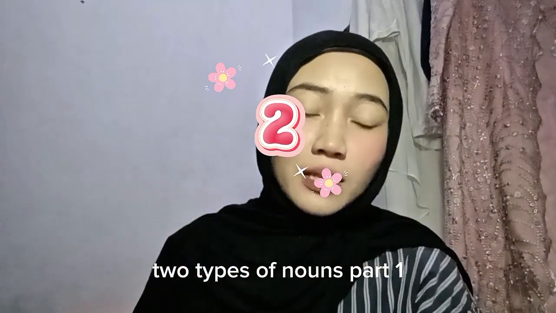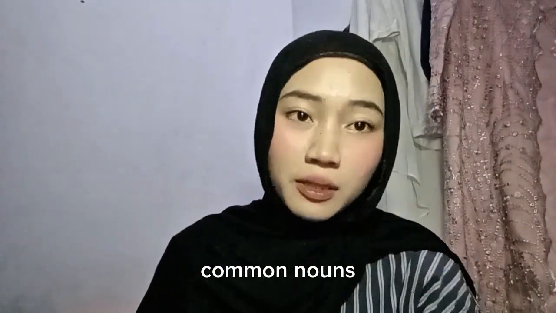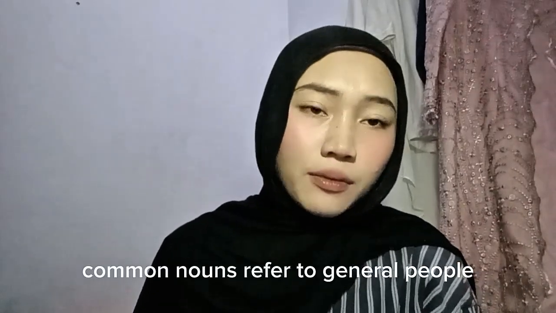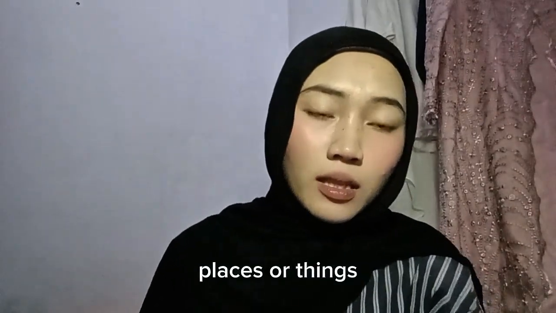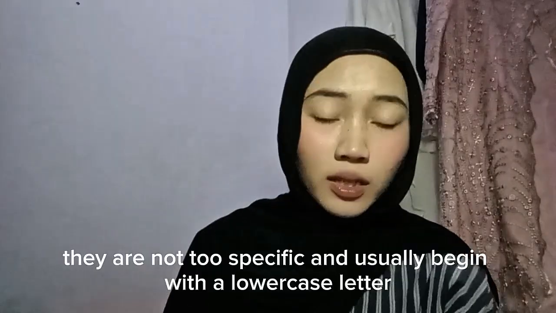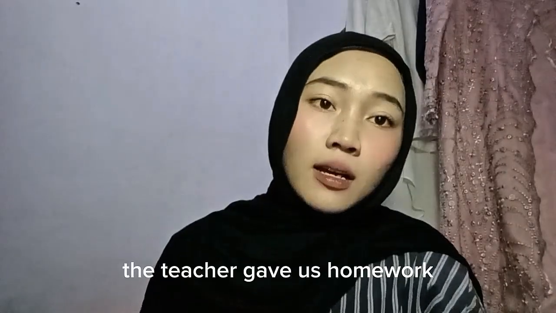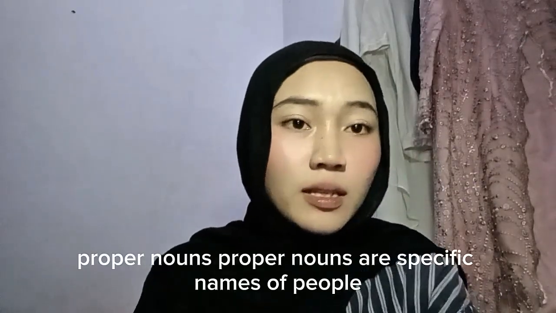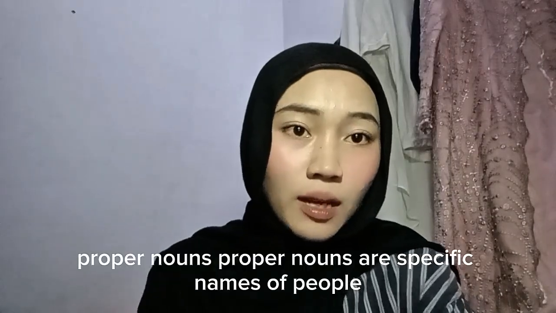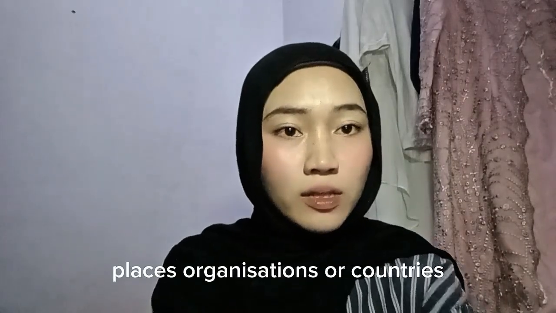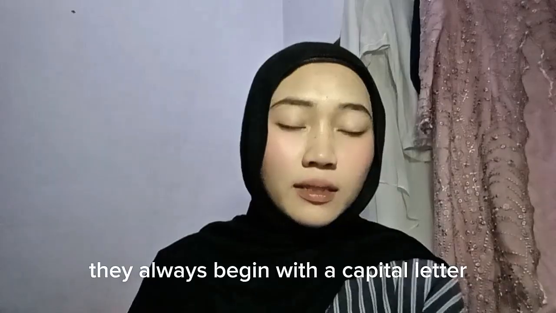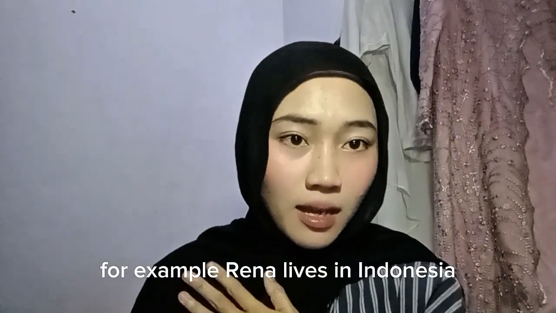2. Types of nouns. Part 1. Common nouns. Common nouns refer to general people, places, or things. They're not too specific and usually begin with a lowercase letter. For example, the teachers gave us homework. Part 2. Proper nouns. Proper nouns are specific names of people, places, organizations, or countries. They always begin with a capital letter. For example, Reina lives in Indonesia.